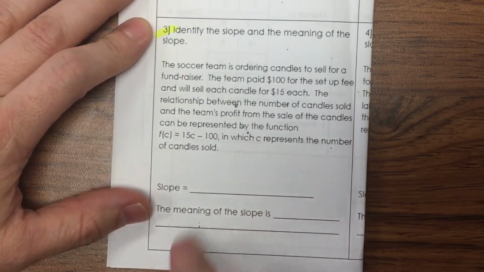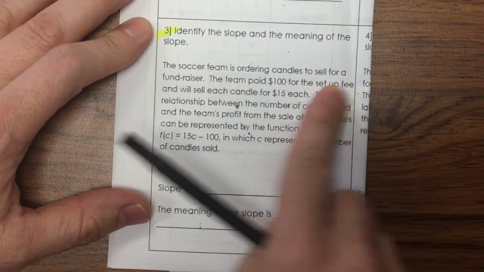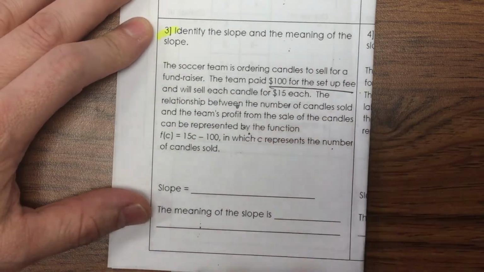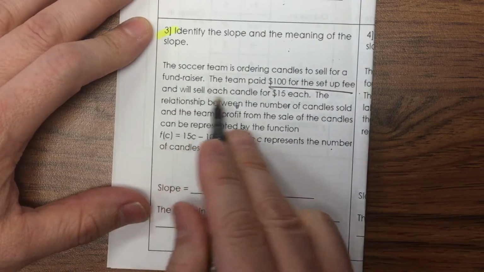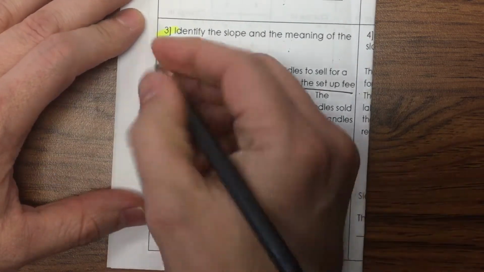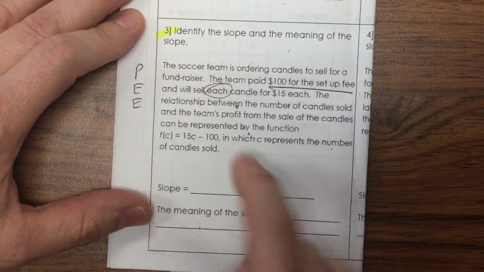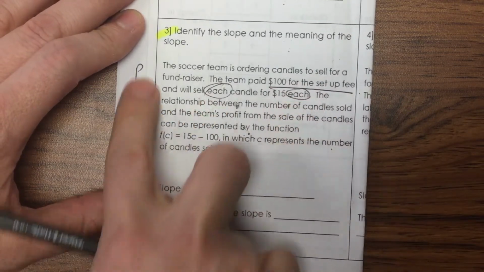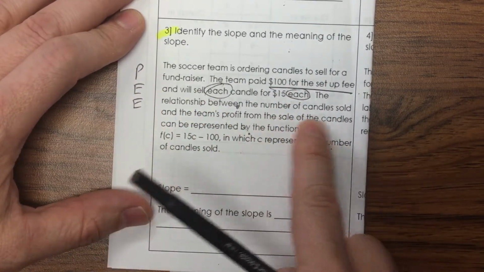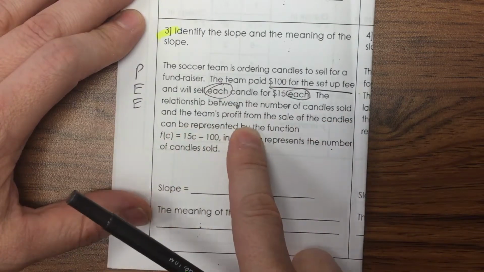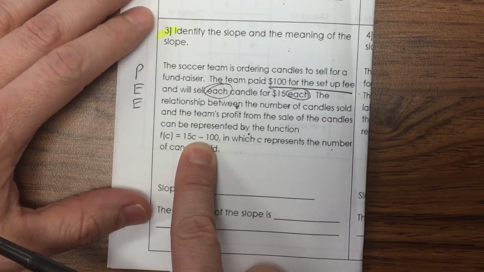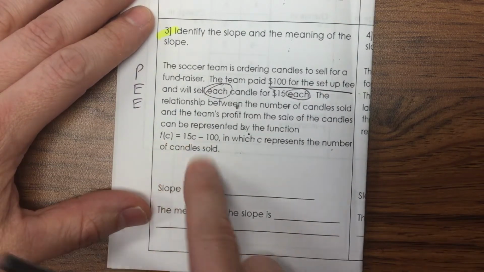Okay, let's do number 3. Identify the slope and the meaning of the slope. The soccer team is ordering candles to sell for a fundraiser. The team paid $100 for the setup fee and will sell each, keyword, right, per each every, each candle for $15 each. They put it in there twice to make sure we saw that. The relationship between the number of candles sold and the team's profit from the sale can be represented by the function here. Y equals 15x minus 100.